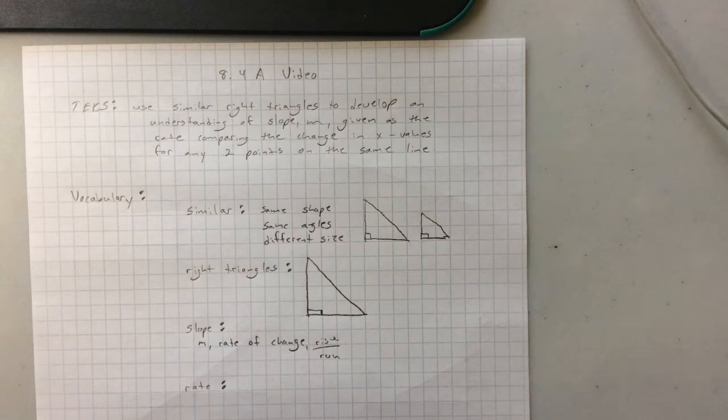And this TEK is to use similar right triangles to develop an understanding of slope, also known as m, given the rate comparing the change in your y values to the change in your x values for any 2 points on the same line. So I've got that up here. That's a lot of verbiage. That's a lot of words. I don't necessarily need you to memorize that. I just want you to see that I'm not just making this up for the sake of making stuff up.